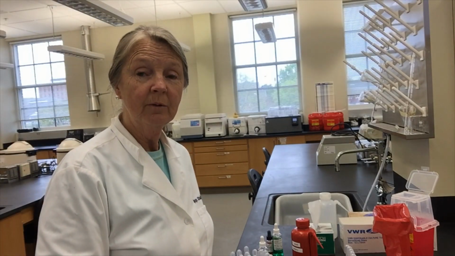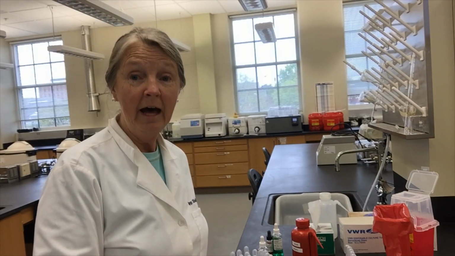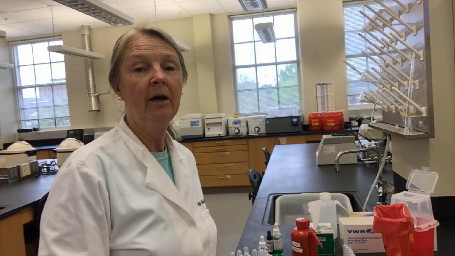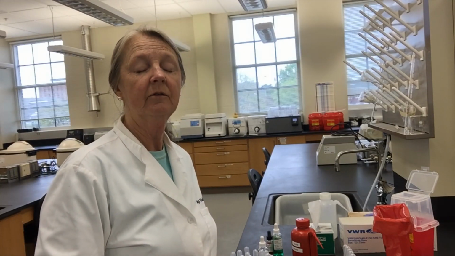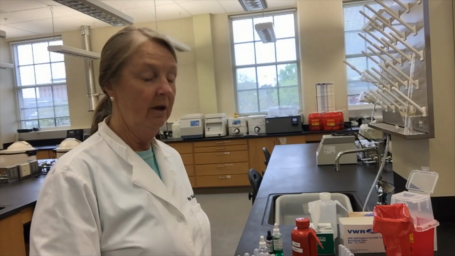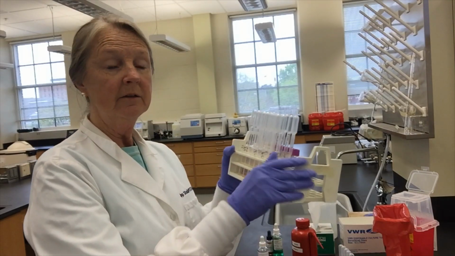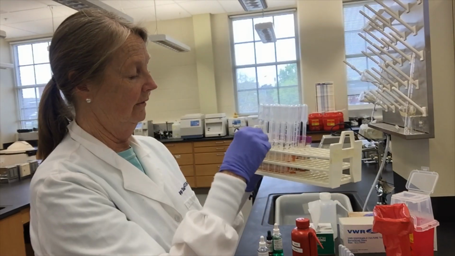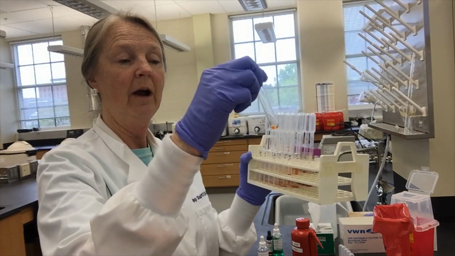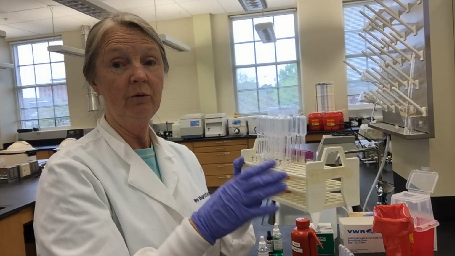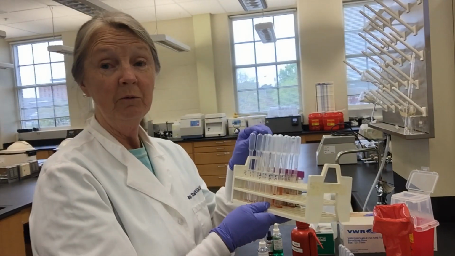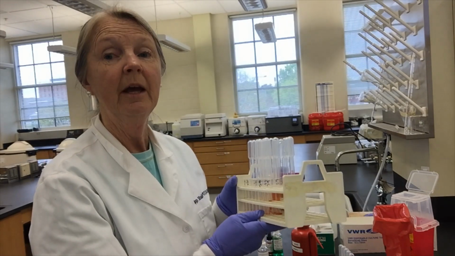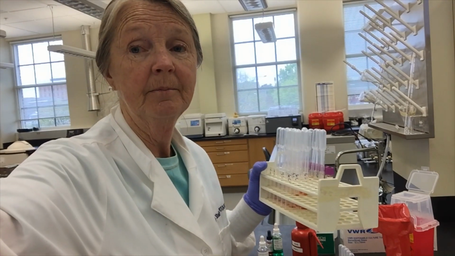Now we're doing the indirect antiglobulin test, or the IAT. You will use this next week for antibody screens and identification. We are looking for antibody in our serum. So I have taken the serum, I've placed 2 drops into each tube. I've given you 6 samples, and now I'm going to place 1 drop of red cells into each tube, and then we'll do an immediate spin.